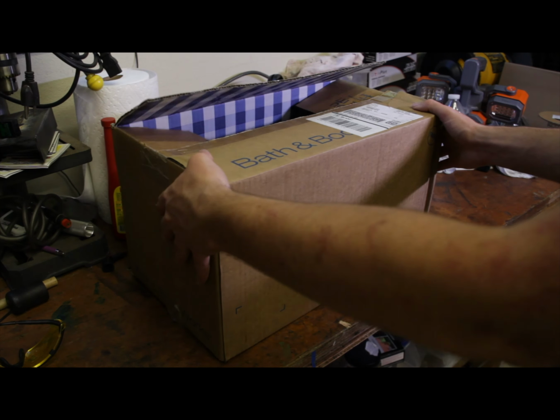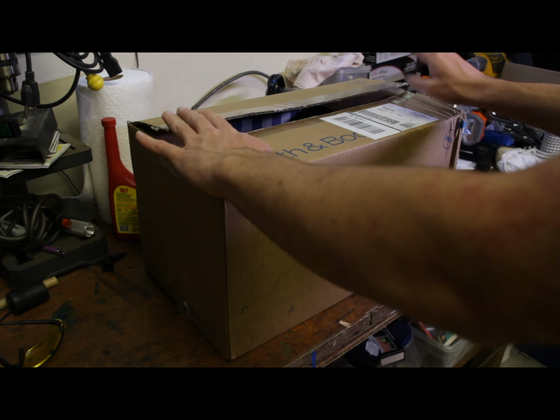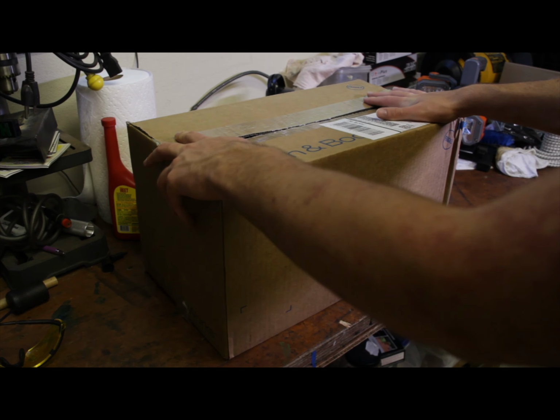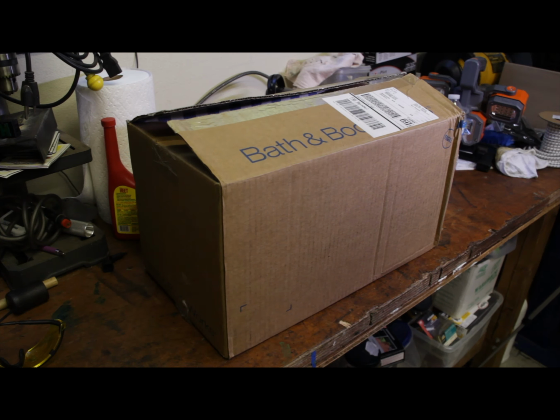Alright. Got a box now. But this little cardboard box is really flimsy and it's got these big old gaps in it. So to help solve that, I'm going to reinforce it with some good old duct tape.